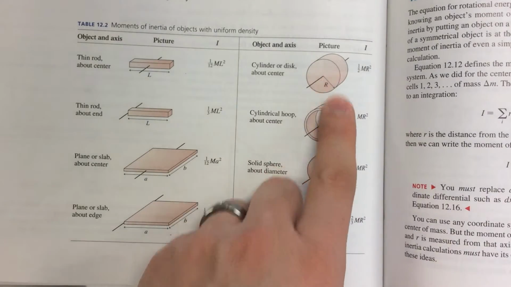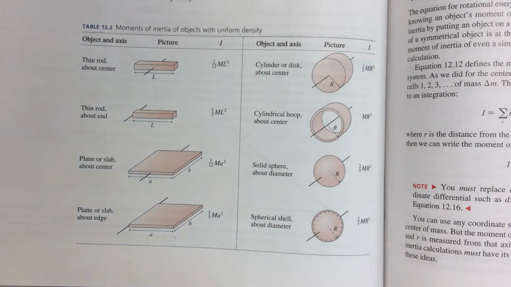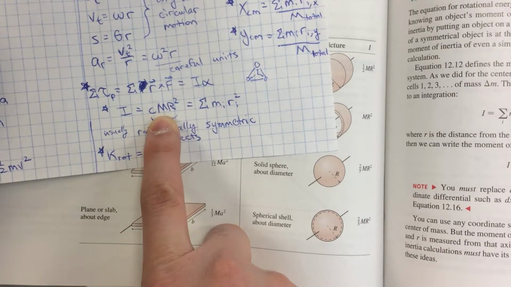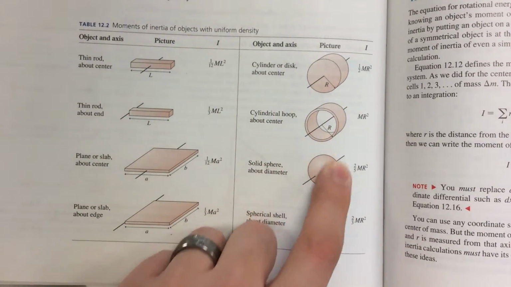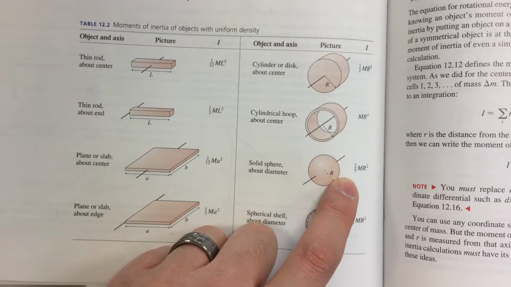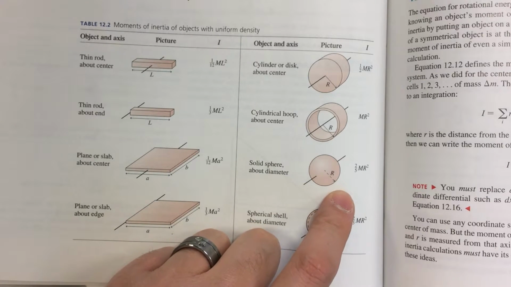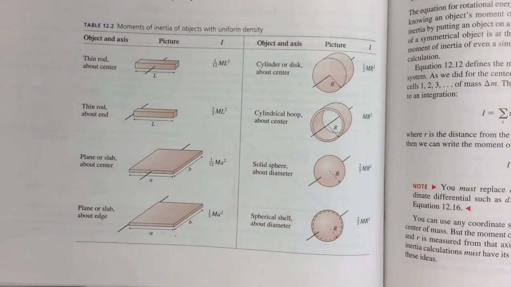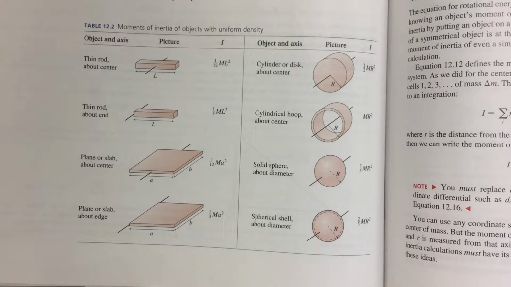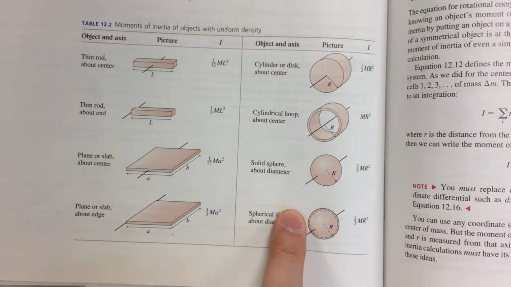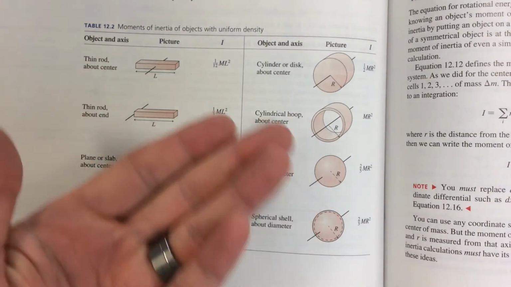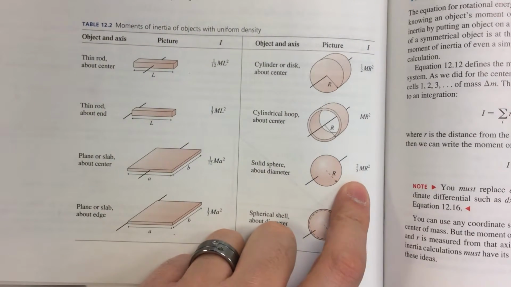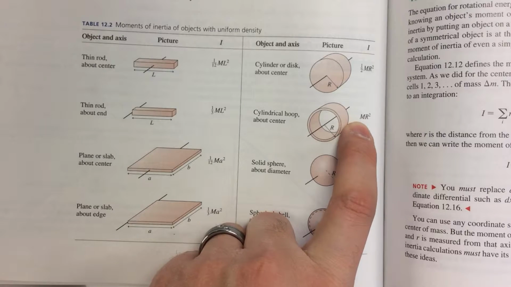Right. If you're looking through, this is what I was talking about earlier, where I had this C mr squared. It's like a coefficient that is a measure based on the shape. By the way, for the rotation of this solid sphere about a diameter, if you take a sphere and you're just spinning it, you're not rotating it in all directions, right? You can only really spin it in one direction, like this. That's 2/5. This one is just a straight mr squared.